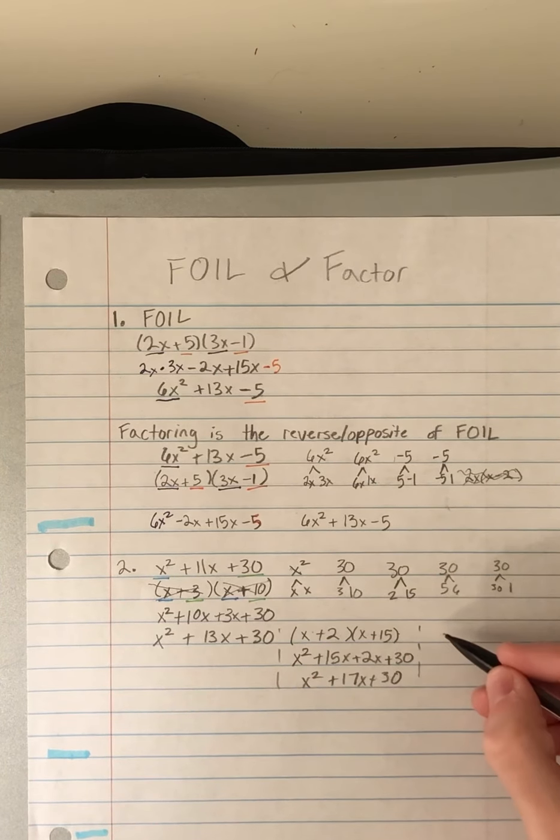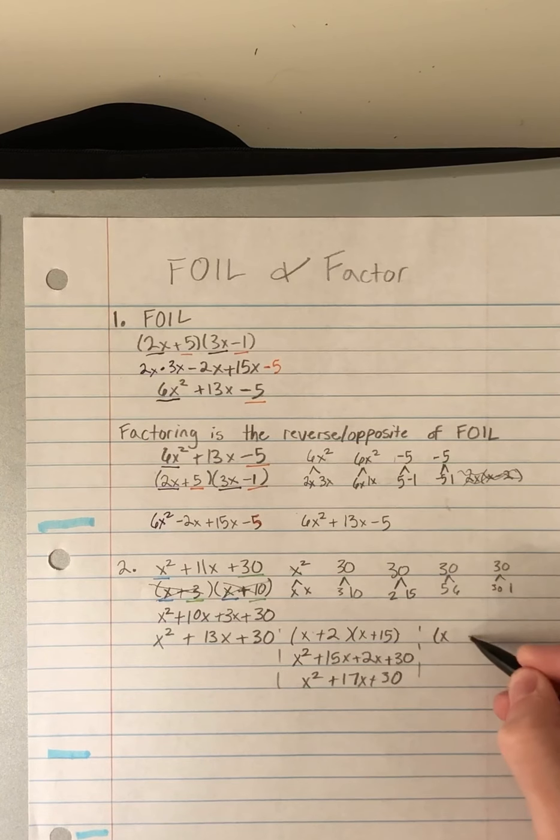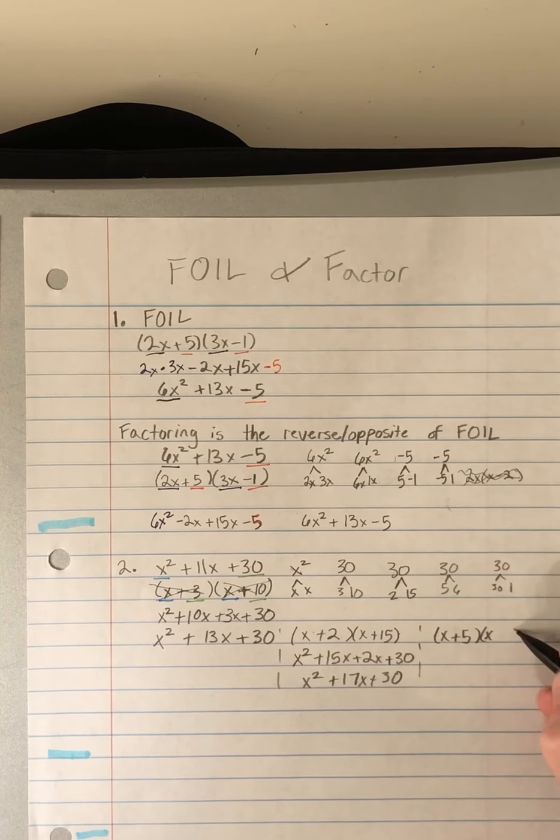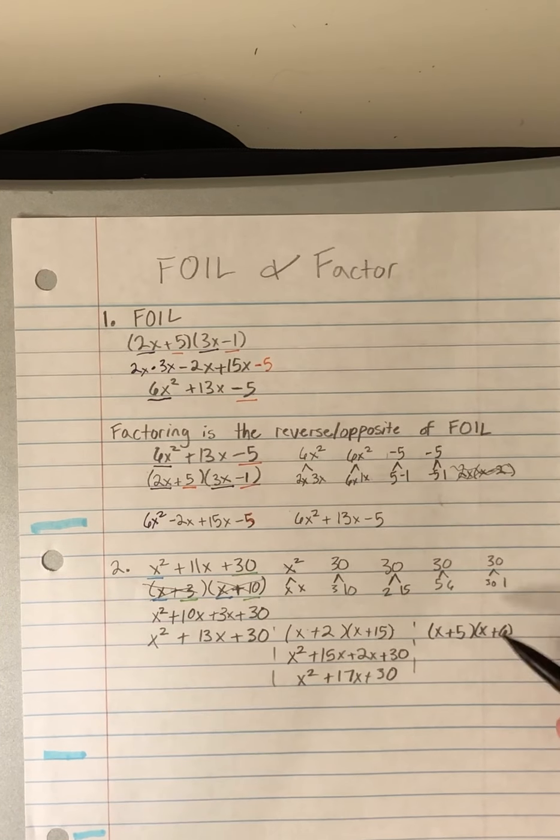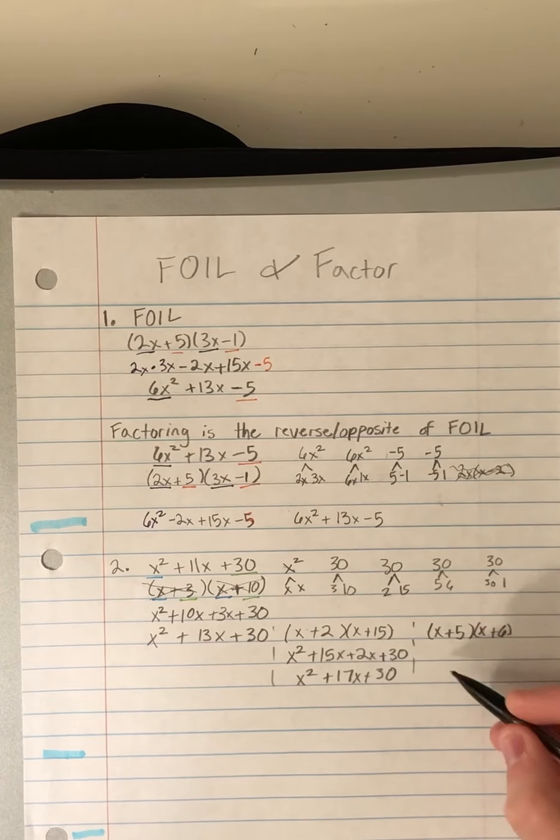So let's say maybe I have, again, x plus 5, and I'll have x in that first spot again, plus 6. So guys, this is really a trial and error process where you're picking factors and then FOILing to check yourself.